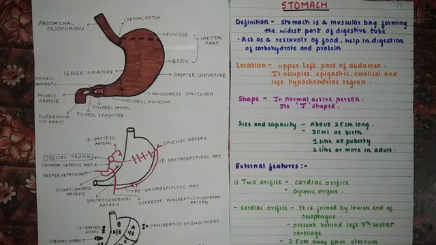I am going to upload the whole syllabus of anatomy including upper limb, lower limb, thorax, abdomen, pelvis as well as CNS. I have already completed the lower limb session. I have started with the abdomen and pelvis part. Our today's topic is stomach. Let's begin with the definition.